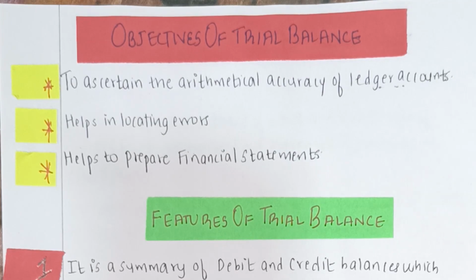So the next topic that we'll be discussing is the objectives of trial balance. It means why the trial balance is actually prepared. The first one is to ascertain the arithmetical accuracy of ledger accounts. The trial balance helps us to find out whether the debit and the credit side are properly recorded in the ledger or not. If the debit and the credit balances are equal, it is said that the posting and the balancing of accounts is arithmetically correct.